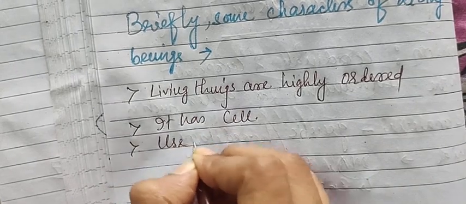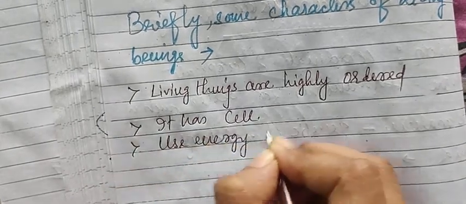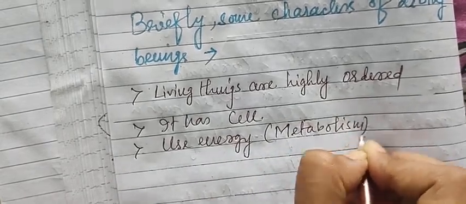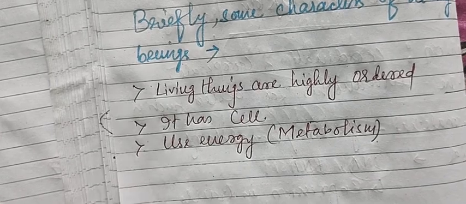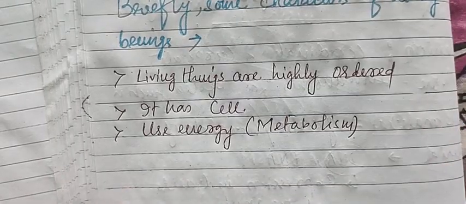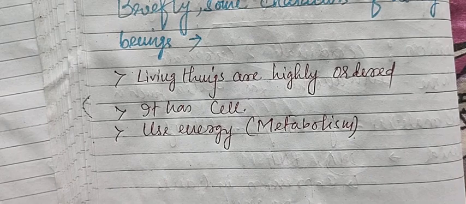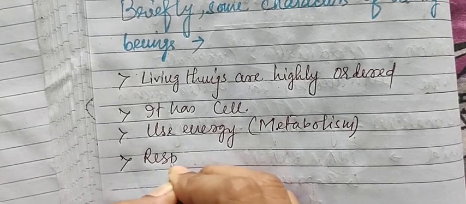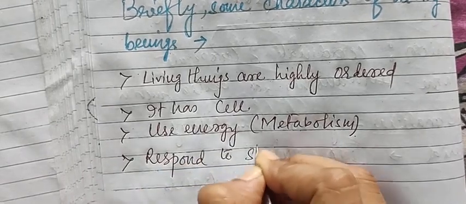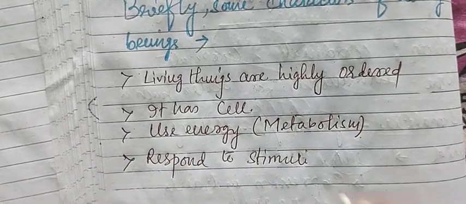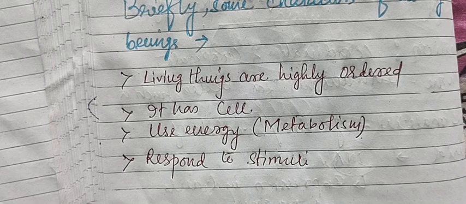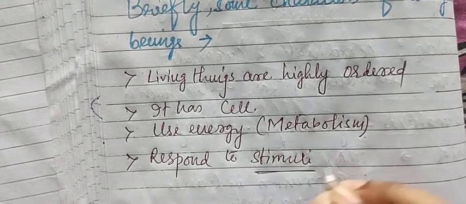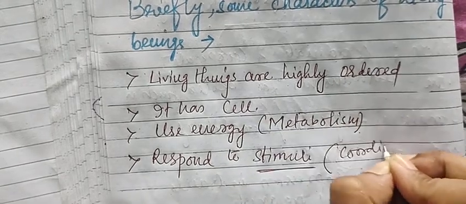It uses energy. We have discussed this now in the process of metabolism. Without energy, no living being can survive. Next one is respond to stimuli. Like a mosquito is biting on my hand. So what are we going to do to beat that mosquito? This is the response to the stimuli. So this is the process of coordination.